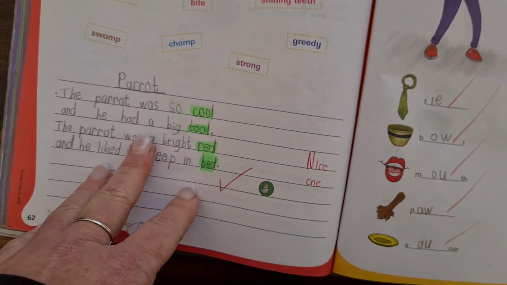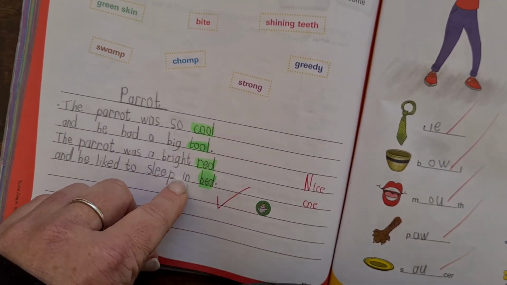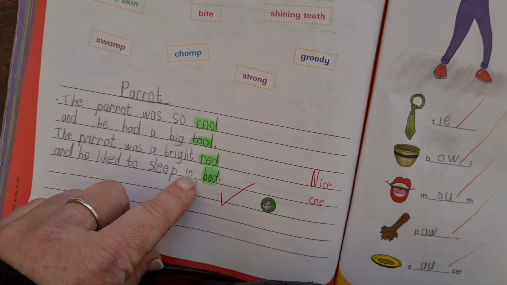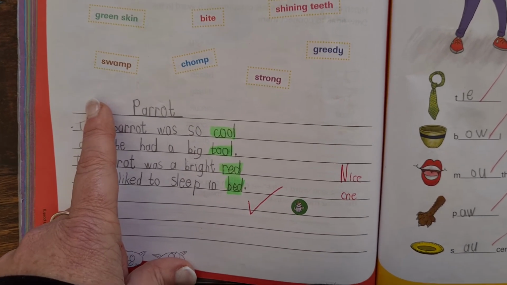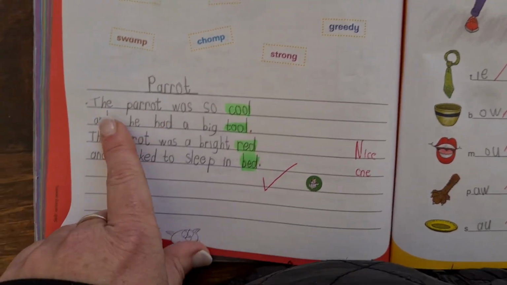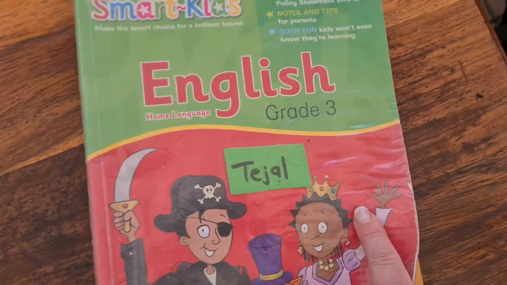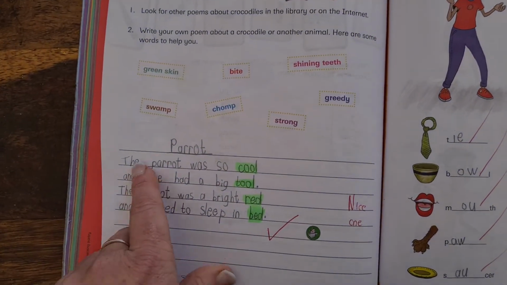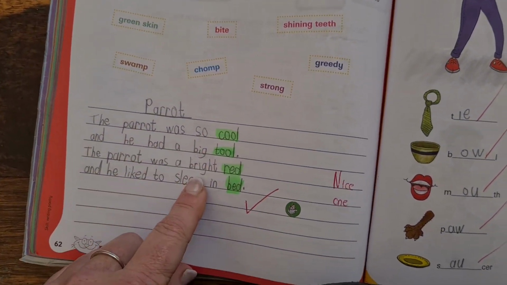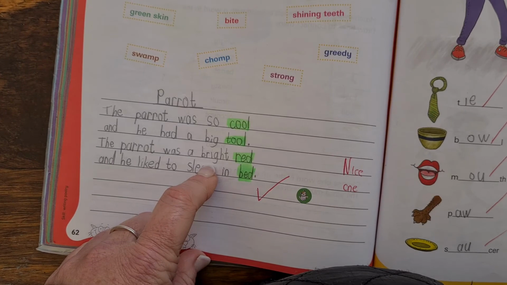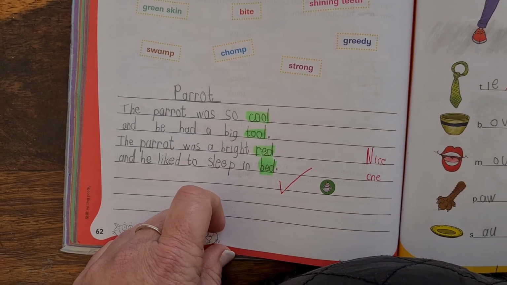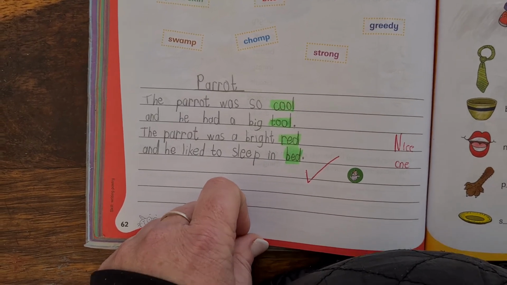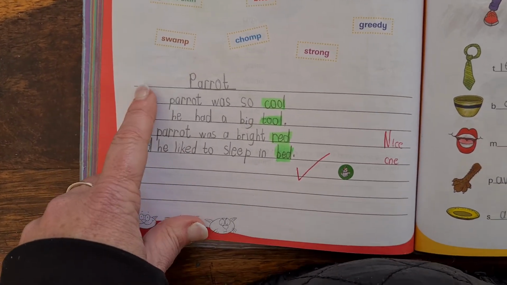So what I do is I get them to first practice their poem in their jota. Their jota is their rough writing book, and they must come and show you. If you're happy with it, then they can come and write it in their Smart Kids book. Otherwise, if it's not up to scratch, they need to try again. They also need to come up with their own original ideas. If you see they are copying from one another, then just put a stop to that.